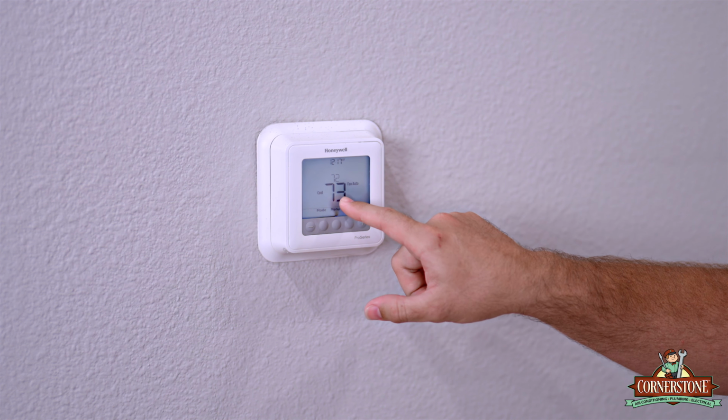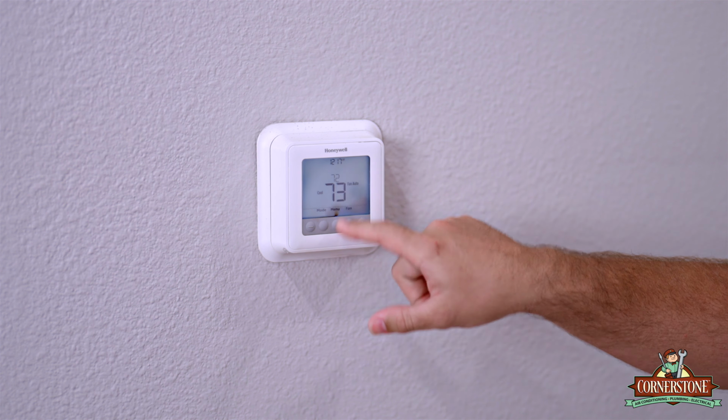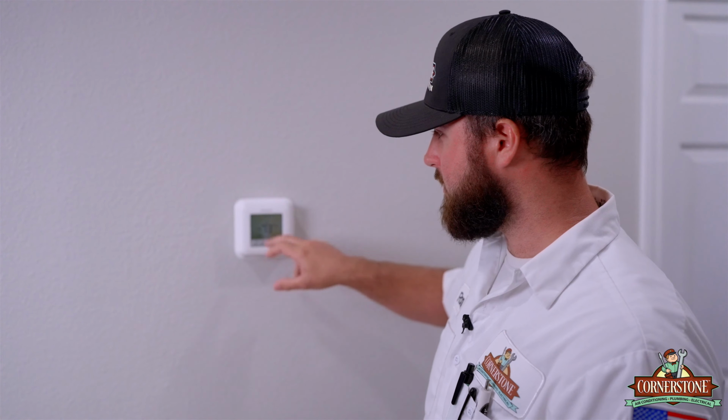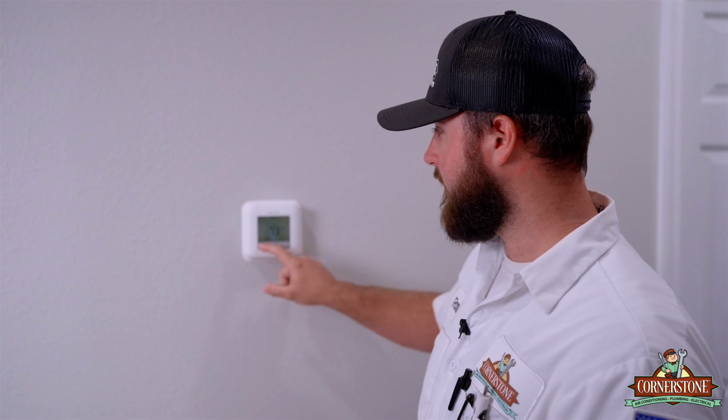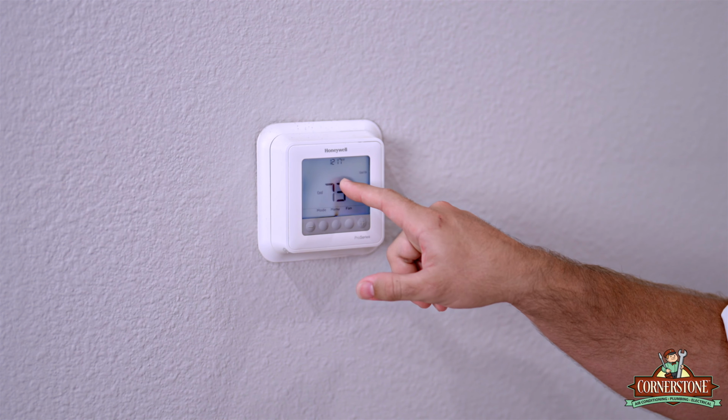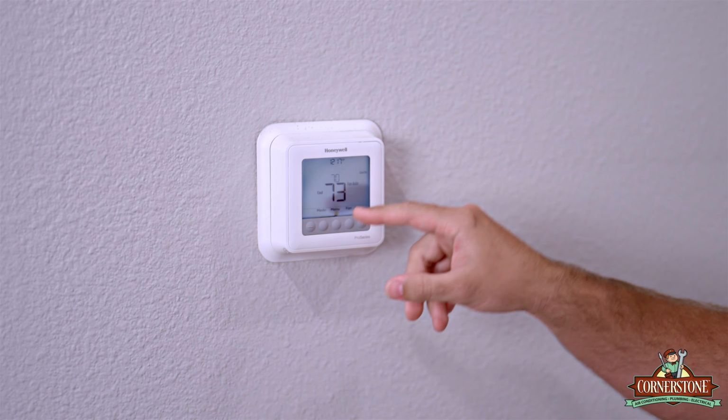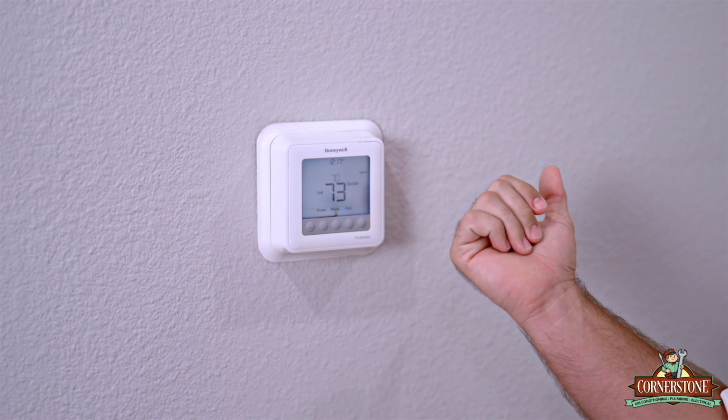My indoor temperature that it's actually reading inside the house today is 73. My temperature that I'm setting it to is 72 degrees. I want it to go down to 70. So what I'm going to do is press the minus until it goes to 70 and wait a couple minutes for the time delay for the system itself to come on.